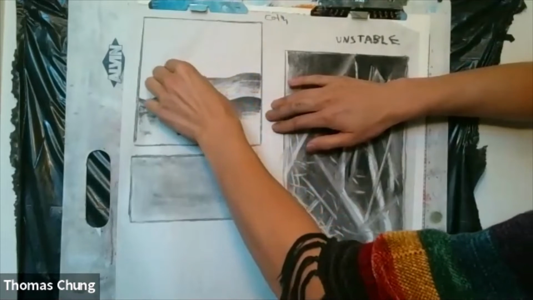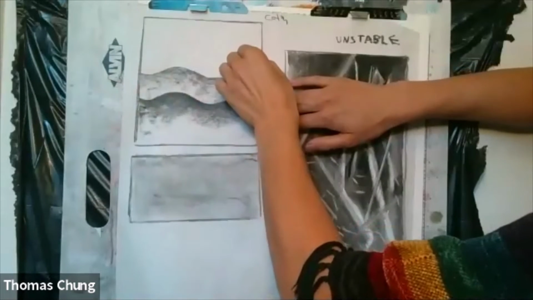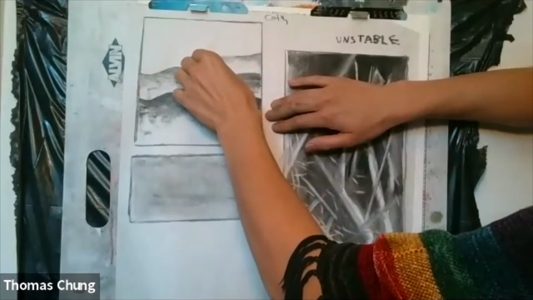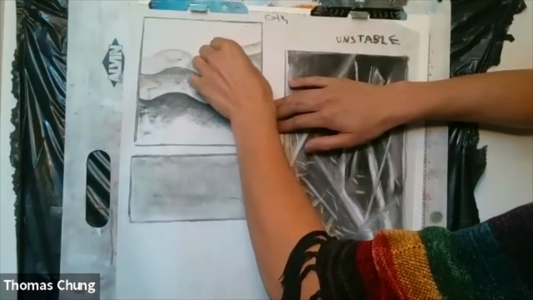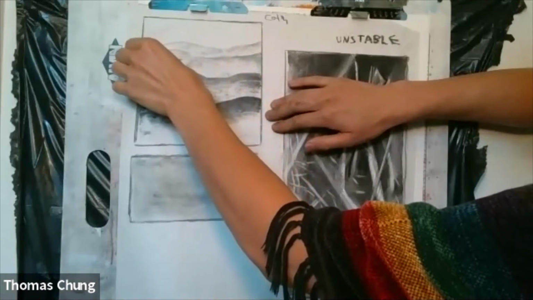And with varying amounts of pressure, I can suggest atmospheric perspective.